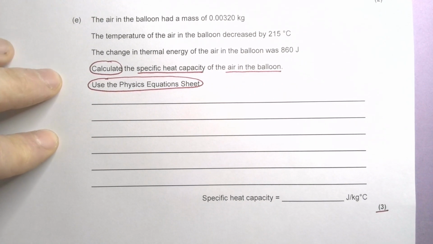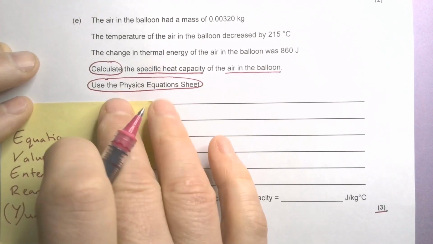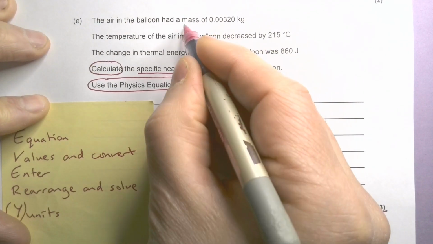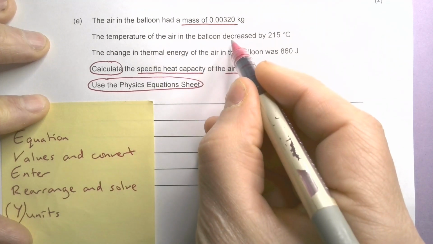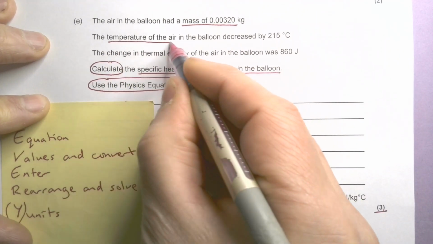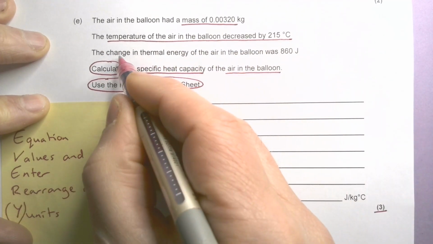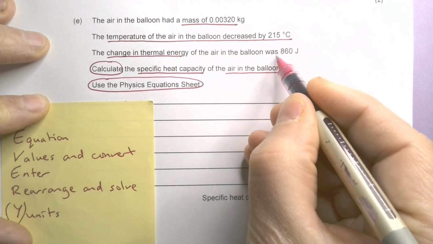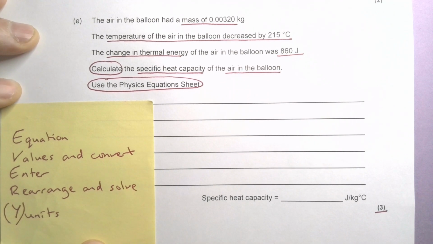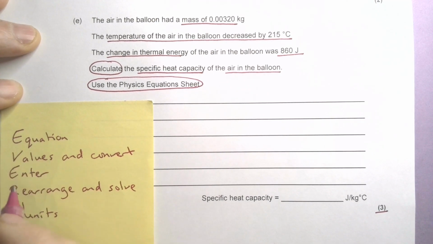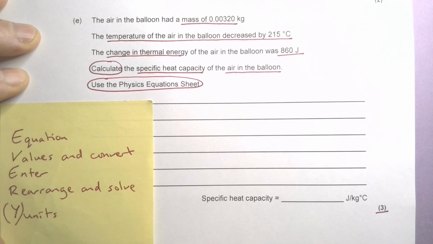So what I'm going to do here, I'm going to underline key information as well. I've got air in balloon had a mass, so I've got a mass there. Temperature of the air in the balloon decreased by, so I've got temperature decreased by that. The change in thermal energy is that. Okay, so I'm going to remember my method here. First of all, I'm going to find the equation. Then I'm going to write the values and convert.